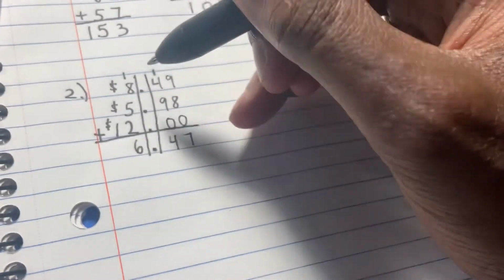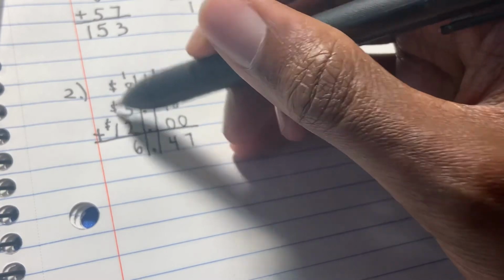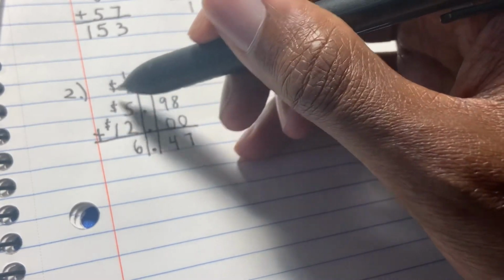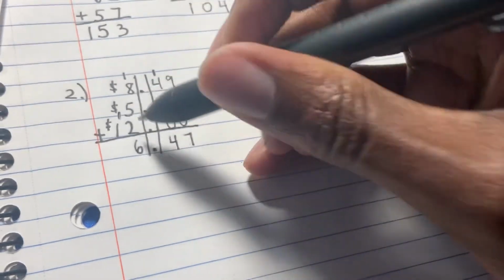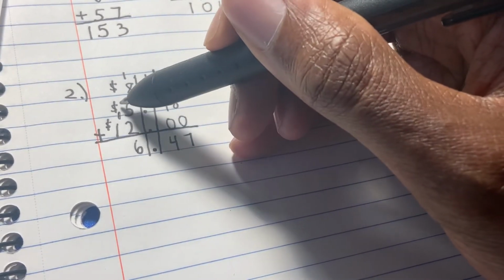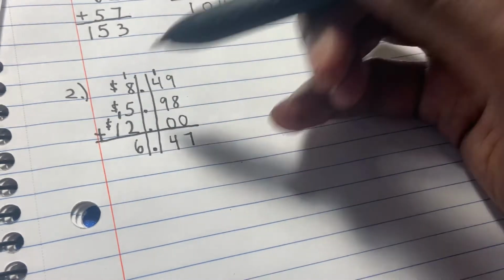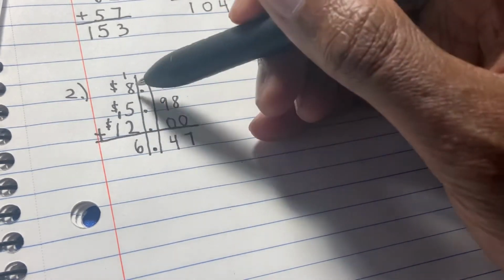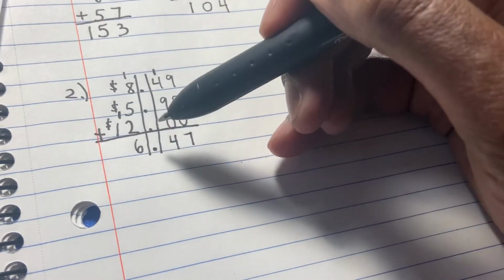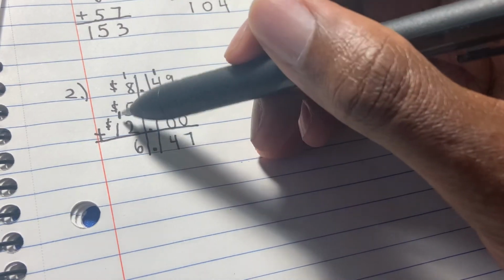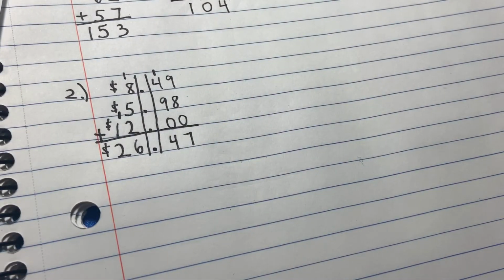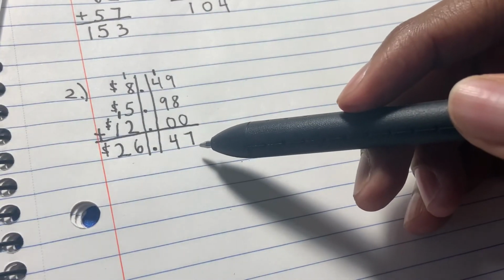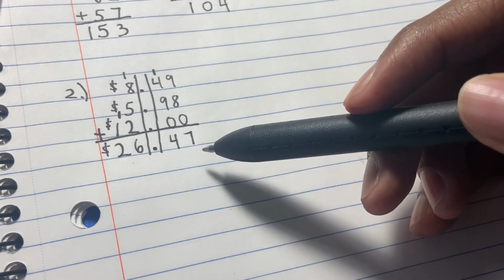Oh, and mind you, you know what? These dollar signs are probably a little confusing. I should have pushed them more to the left, all right? So I'm going to carry a 1. Let me just put it right here. But this is, like 0, 0, obviously, and then 1. So you could put zeros here as placeholders, right? 0 in front of the 8, 0 in front of the 5, right? So 1 plus 1 is 2. Okay, so we have $26.47.